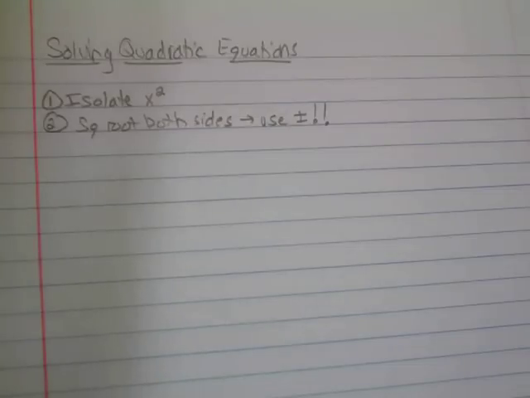The last set of problems you guys are asked to look at is to practice solving quadratic equations. Quadratic equations are equations where the highest power on the x is a 2, meaning that you have an x squared term floating around and nothing of a higher power than that. So there are two main steps that you need to remember when it comes to solving quadratic equations.